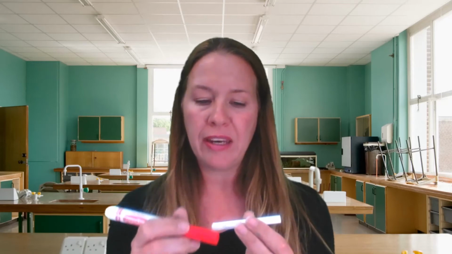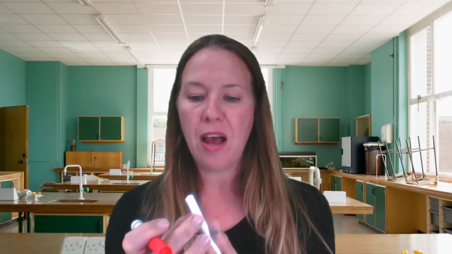Okay. So with this, I want to ask you, what do you think is going to happen? We are going to be drawing a line around each piece of chalk with a colored marker, and then we are going to place it in water. So what do you think is going to happen? Do you think the line's going to just stay right there? Do you think the whole piece of chalk will turn the color that is marked on it? Go ahead, write down your hypothesis, push pause, and come back, and we'll do this.